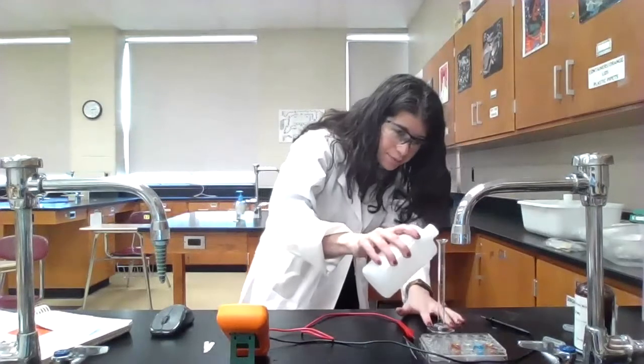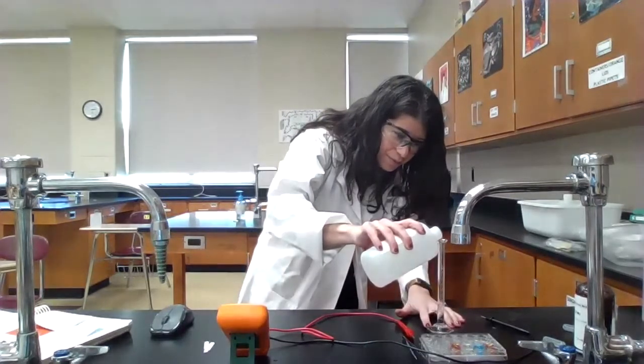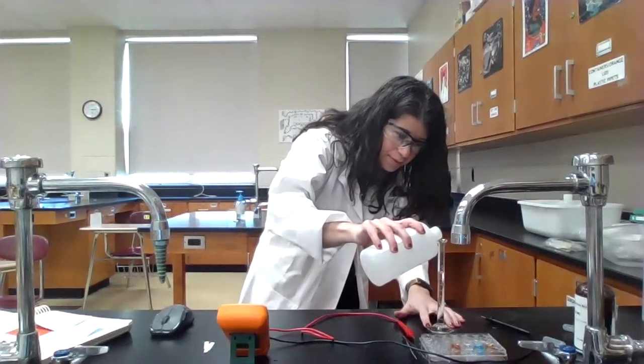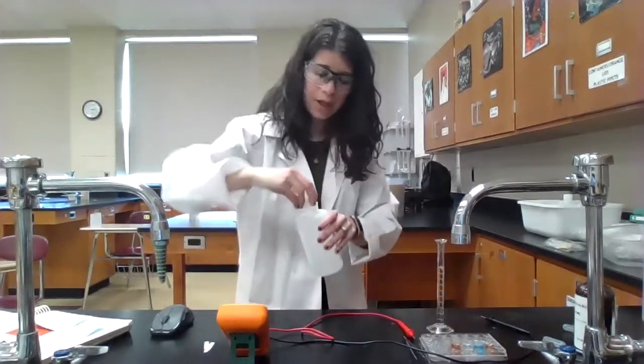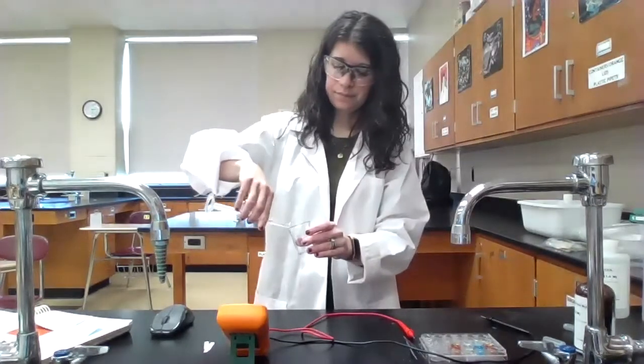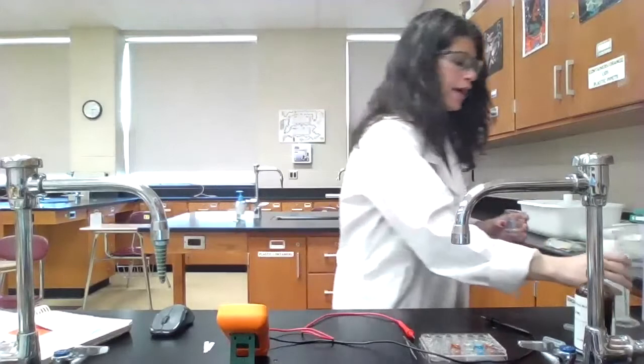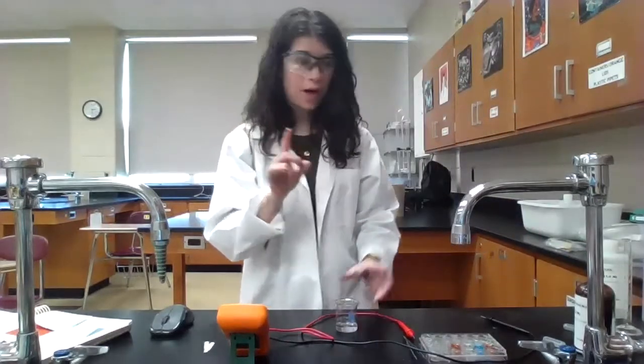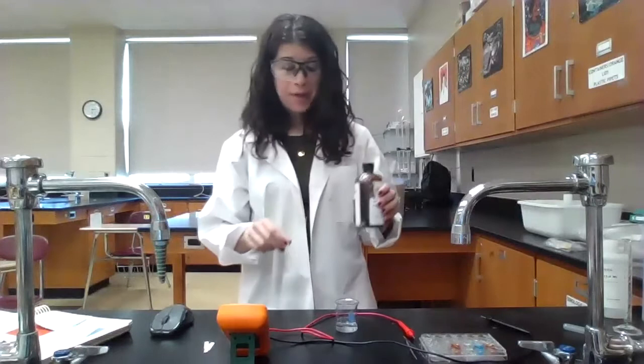To start, I'm going to measure out 10 milliliters of 1 molar sodium chloride, and I'm going to add that to a 50 milliliter beaker. And then I'm going to add just 1 drop of silver nitrate. Silver nitrate, when it comes into contact with the sodium chloride, is going to precipitate out silver chloride.